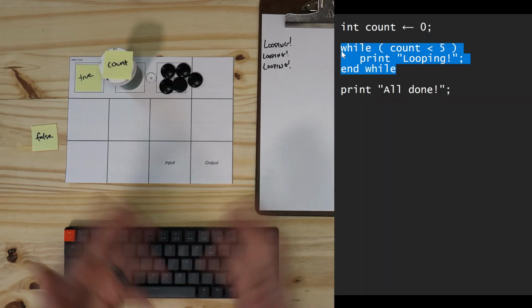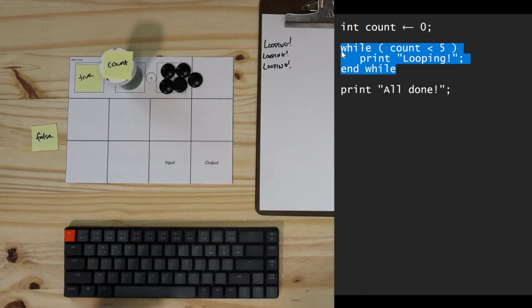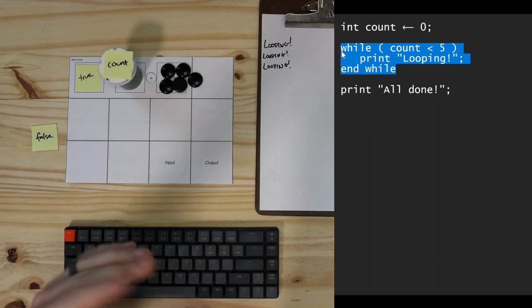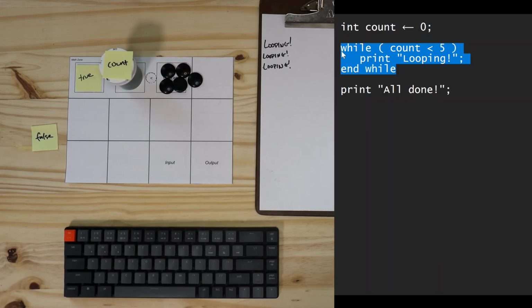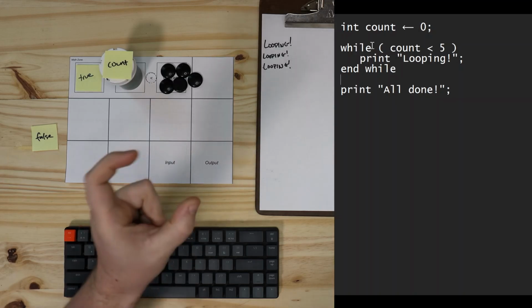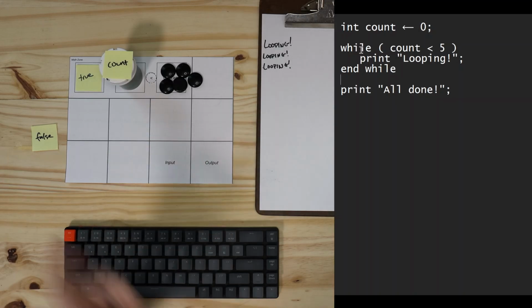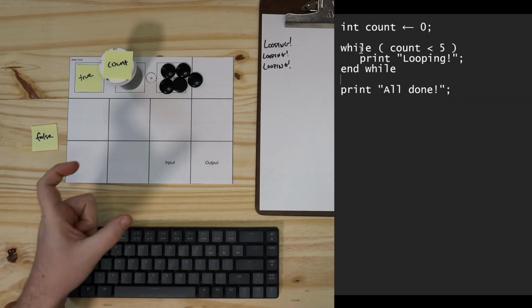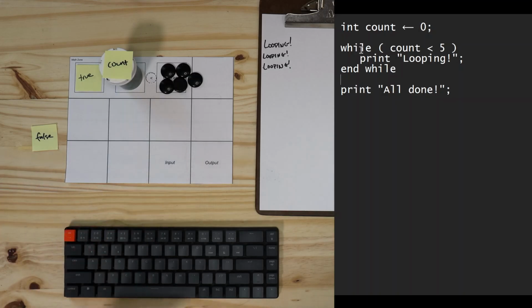Because I'm a human operating this, the code is moving pretty slowly. But if I were a real computer, this would just be looping over and over and over again forever. That's problematic, right? Our computer gets stuck in this program, and it can't stop running it. It's stuck in this infinite loop. This is called an infinite loop. It's kind of a bad thing. You don't want to have infinite loops in your programs.